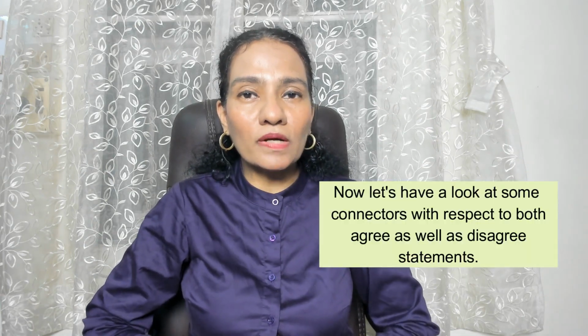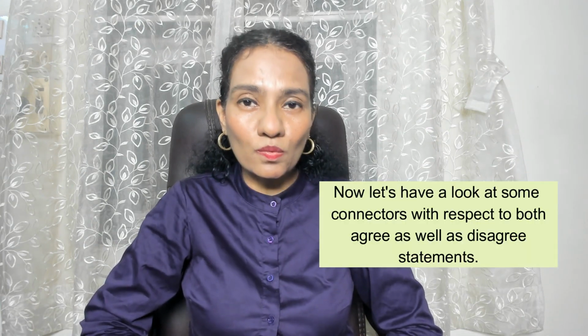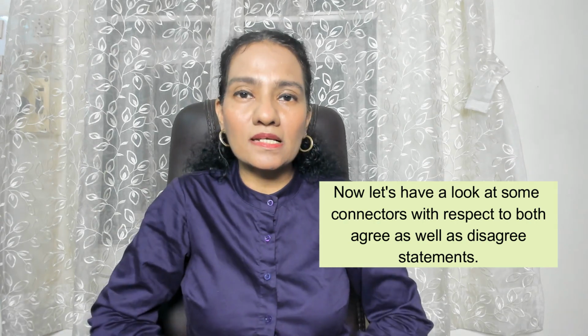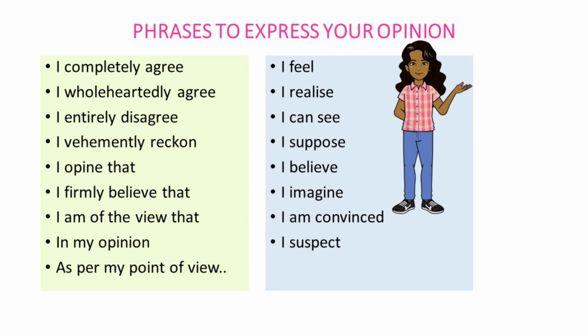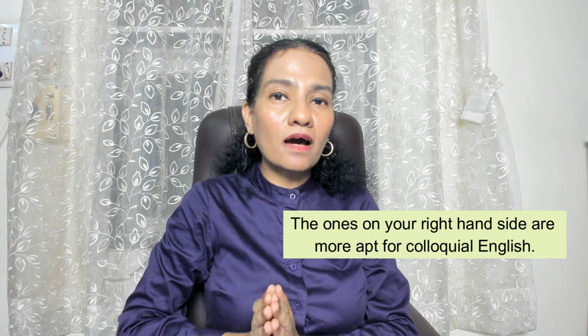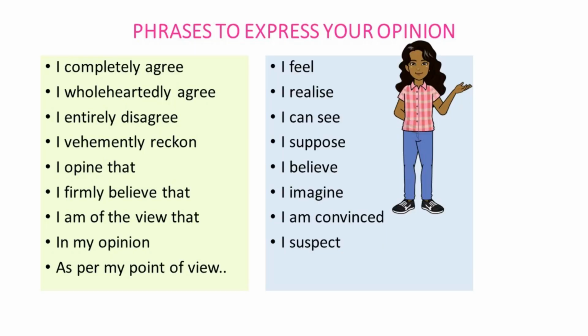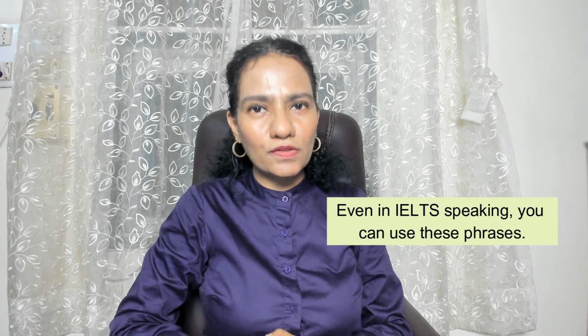Now let's have a look at some connectors with respect to both agreeing as well as disagreeing statements. The phrases are: I completely agree, I wholeheartedly agree, I entirely disagree, I vehemently reckon, I opine that, I firmly believe that, I'm of the view that, in my opinion, as per my point of view. The ones on the right hand side are more apt for colloquial English: I feel, I realize, I can see, I suppose, I believe, I imagine, I'm convinced, and I suspect. So even in IELTS speaking, you can use these phrases.